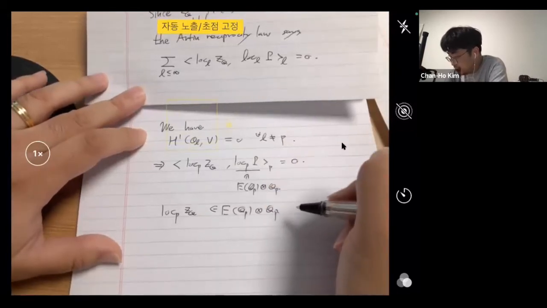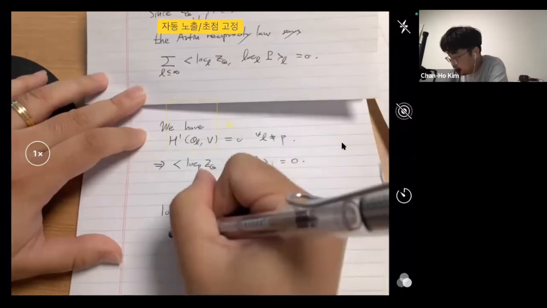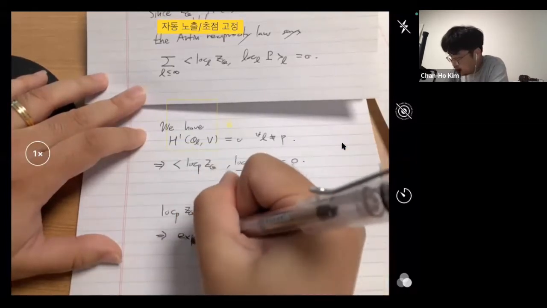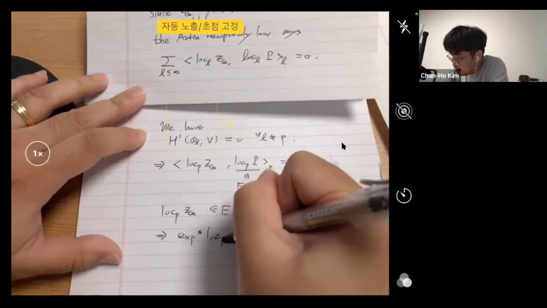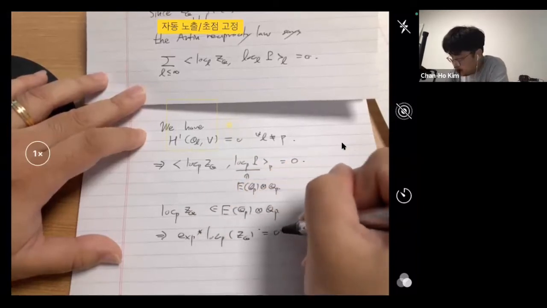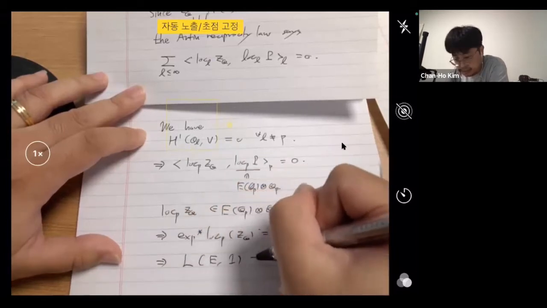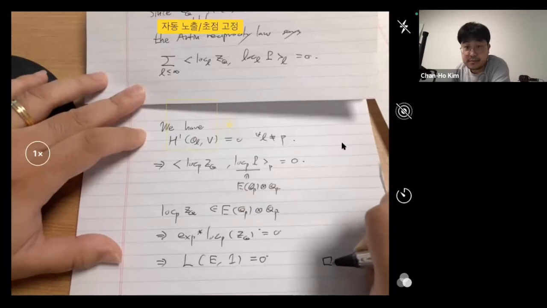But this guy is the kernel of the dual exponential. So this is 0, which means the L-value at 1 is 0. This proves it.